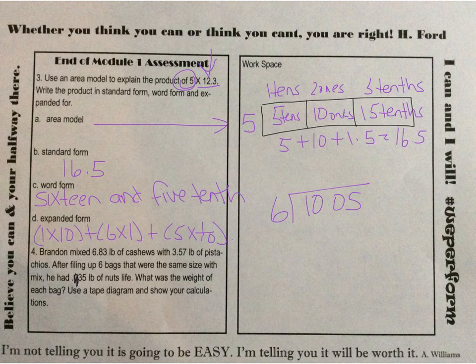So 6 cannot go into 1. 6 can go into 10 one time, so 1 times 6 is 6. We have 4 left over. We have to drop the 0. 6 times 6 is 36. So that would be our next one. Subtract that. We drop that number and actually get 45. 6 goes into 45 7 times.